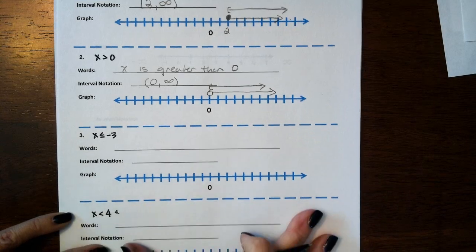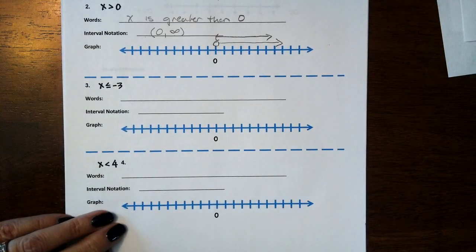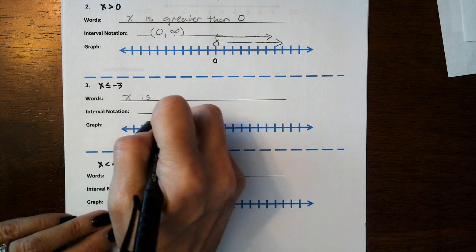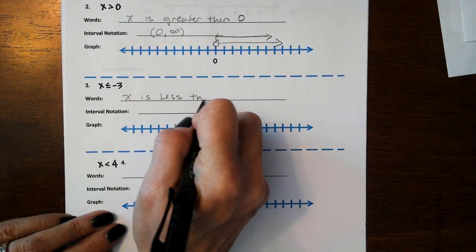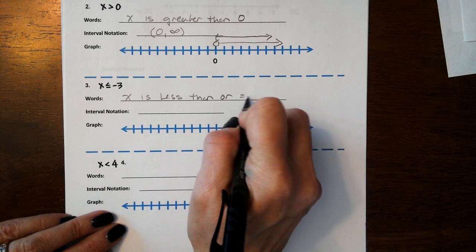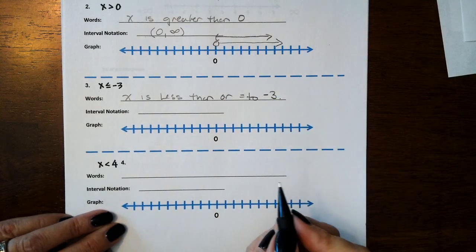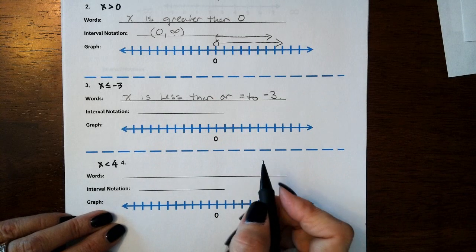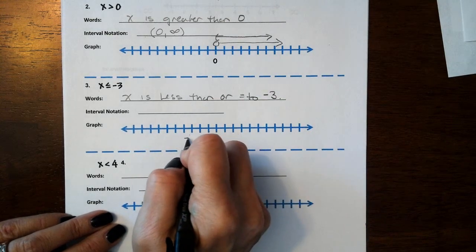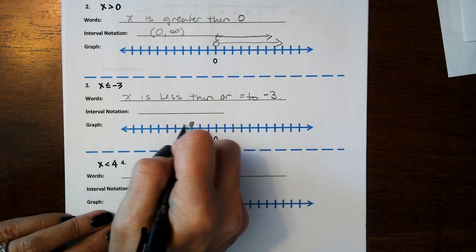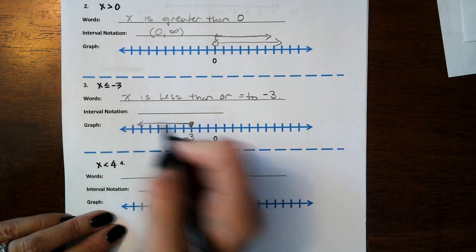Okay. Third one. X is less than or equal to negative 3, so X is less than or equal to negative 3. Again, I'm abbreviating. I want you to write it out. Interval notation. We're starting at negative 3. We know that it's less than or equal to. That's a closed dot. All right.